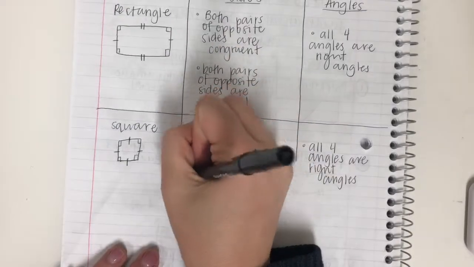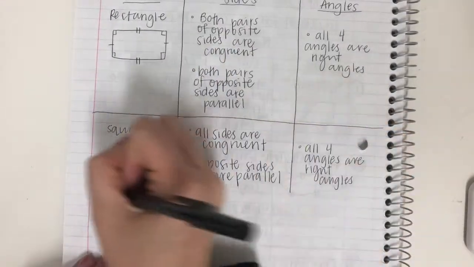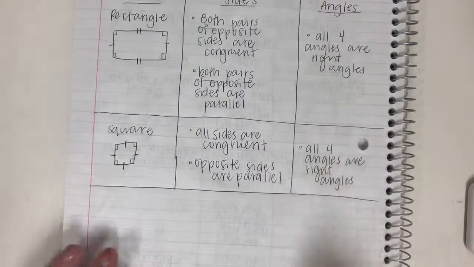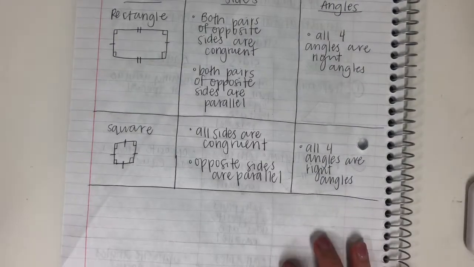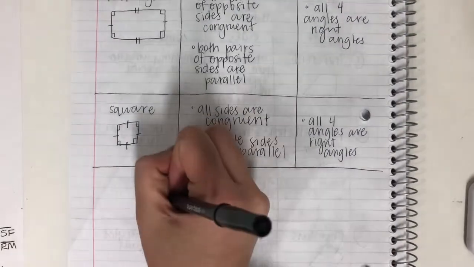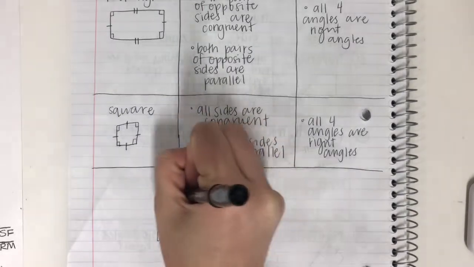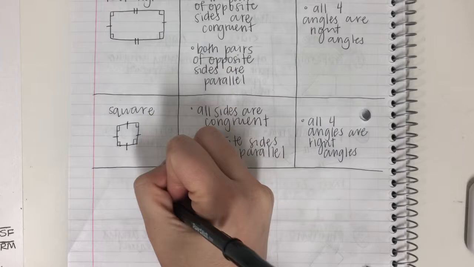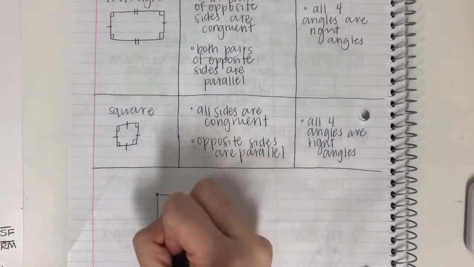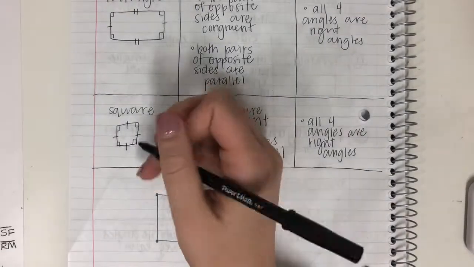Okay, so I'm just gonna bring my line down, and then I just wanna do a sample of what you might see. So let's say that they give you a shape that looks like this, and they name the line segments.